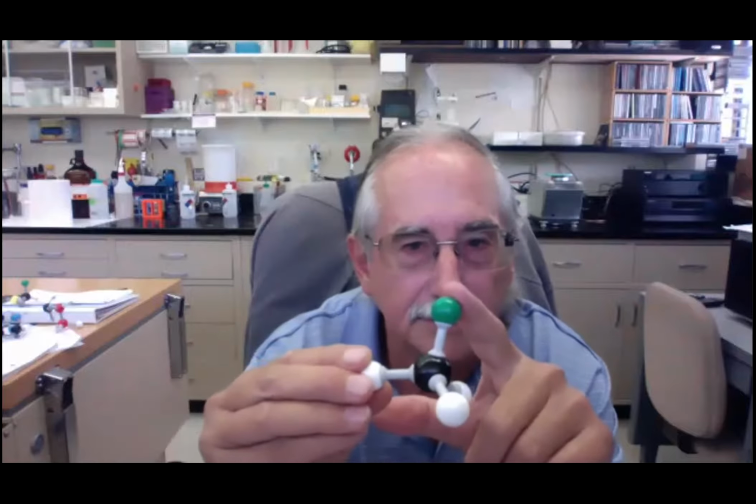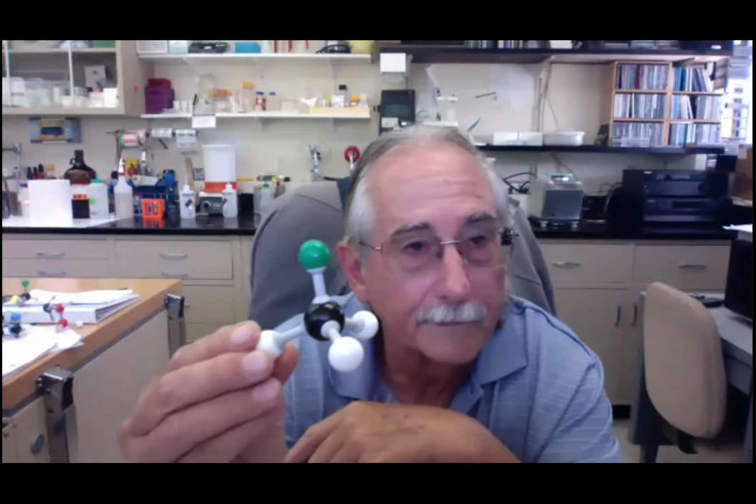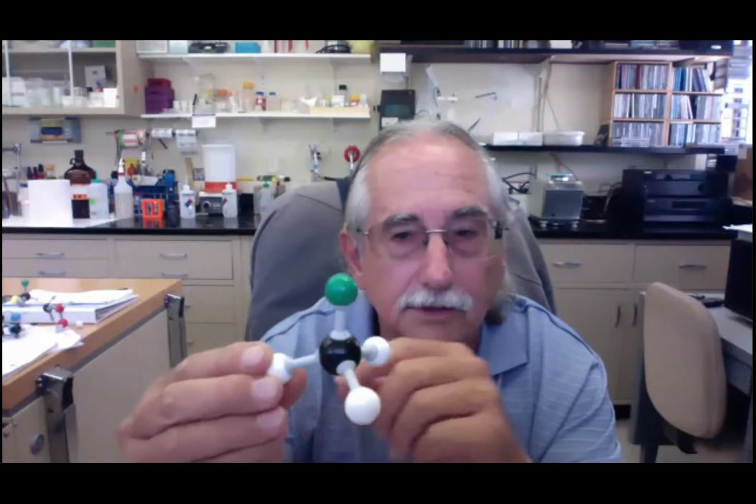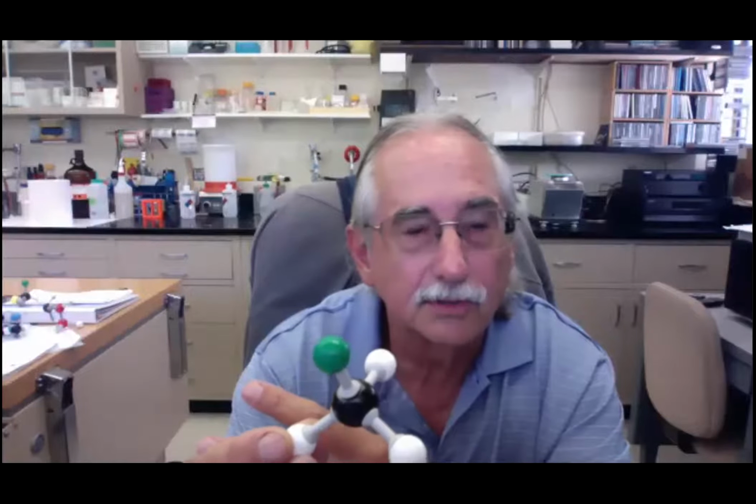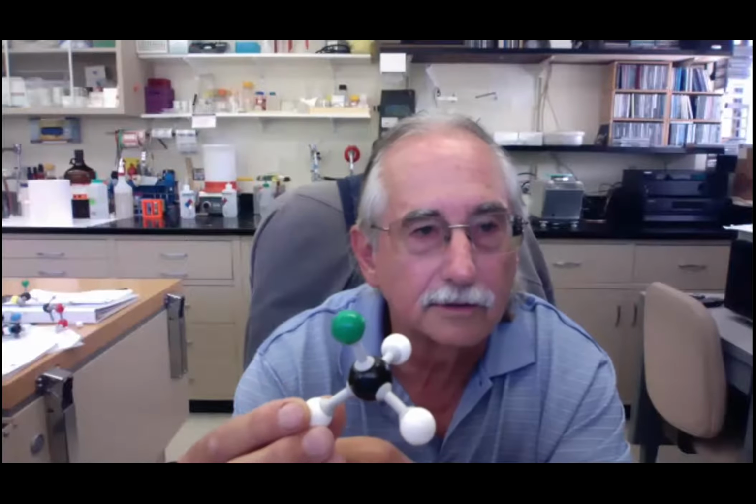What if I now change this? So now it's no longer symmetrical, right, because that's a different atom than these other 3. So right now it's not symmetrical. So if it has any polar bonds whatsoever, it's going to be a polar molecule.